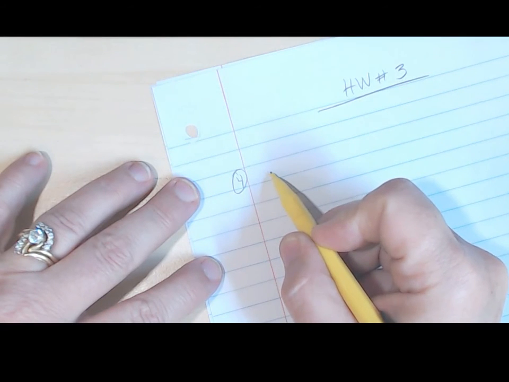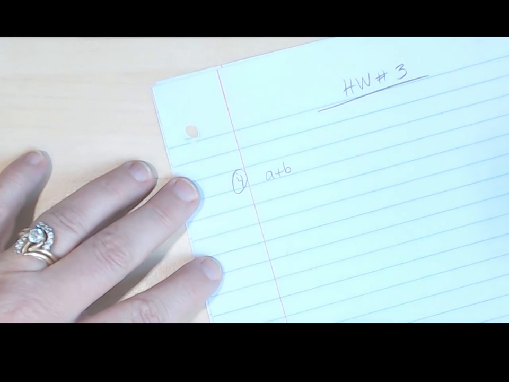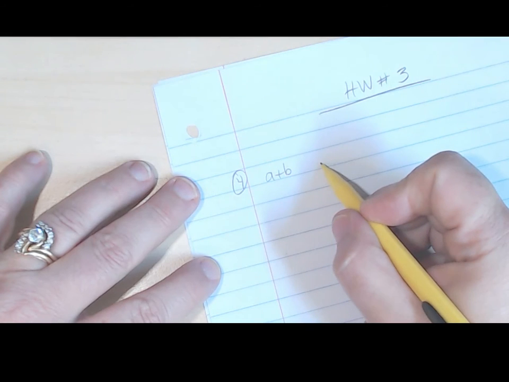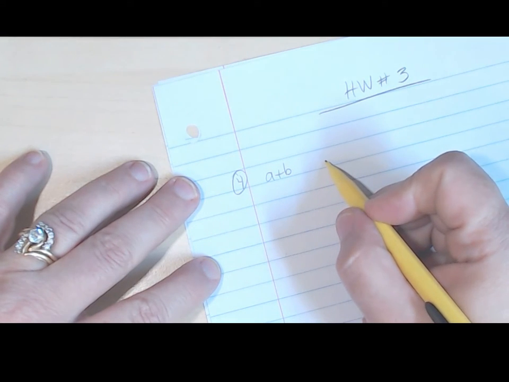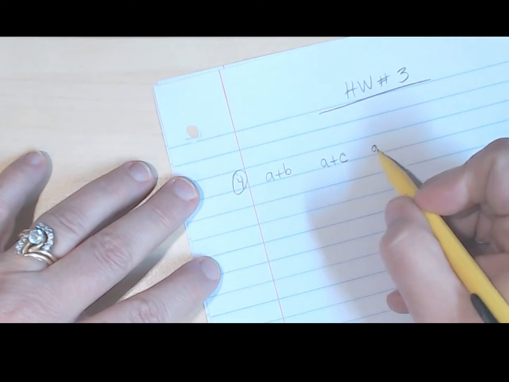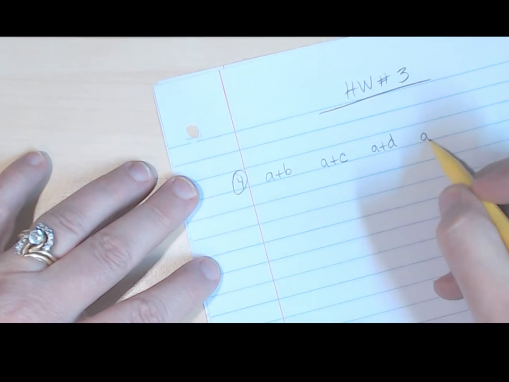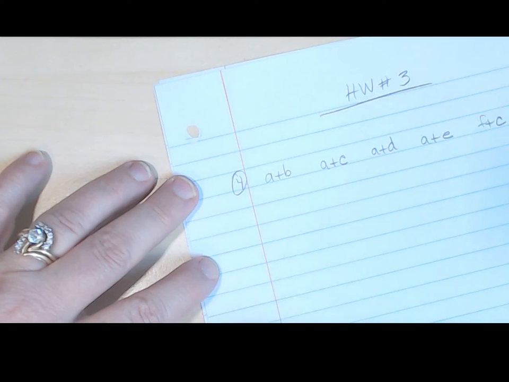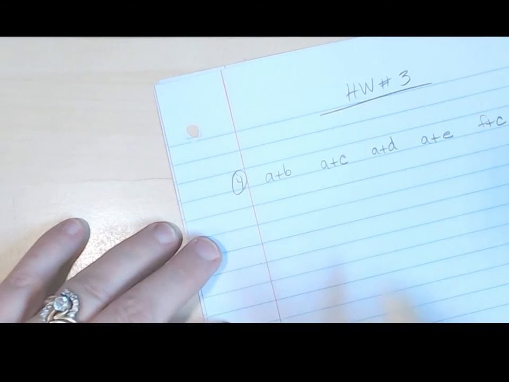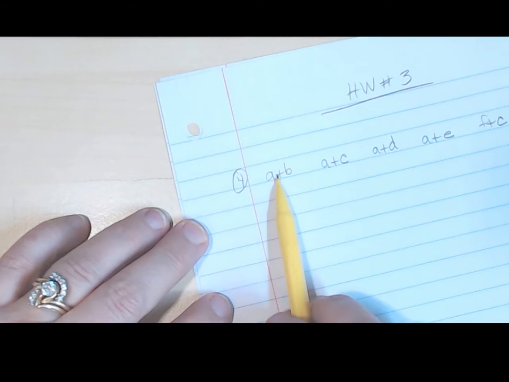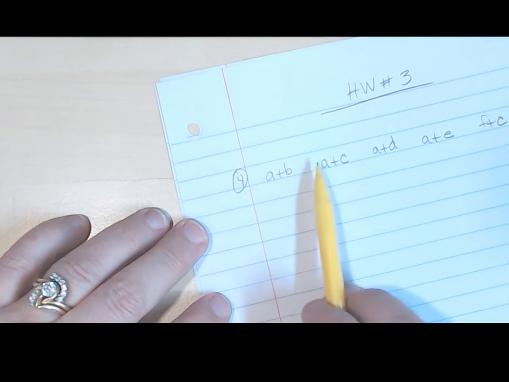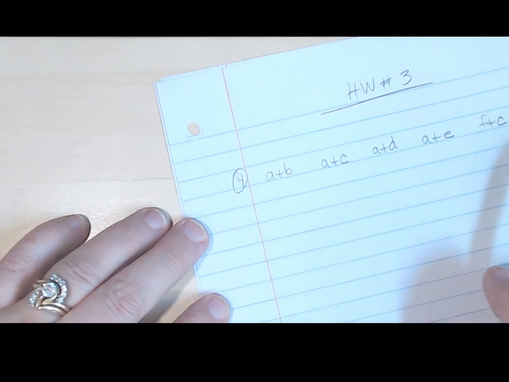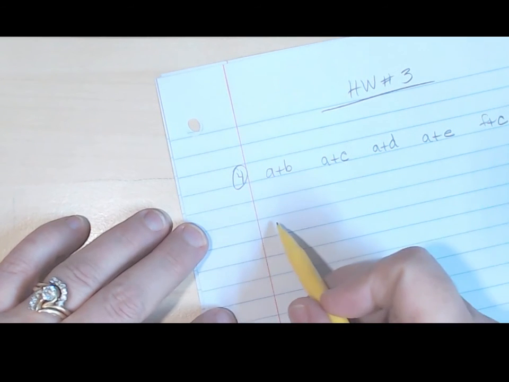So we have A plus B. Mine may not be in the same order anymore because I did this already. We have A plus C, A plus D, A plus E, F plus C, and D. These orders may not match what you see on your screen because, like I said, I've done mine already, so the orders are messed up. And then on the left side, they show us each of the vectors, A, B, C, D, E, and F. So we just need to do some vector math, and then we're going to compare these in order of magnitude. So A plus B, let's just go ahead and do that.